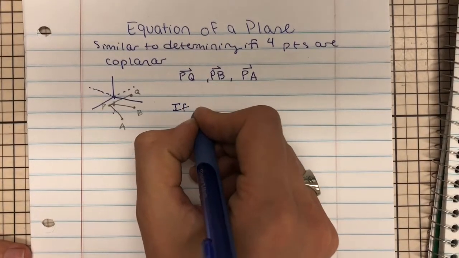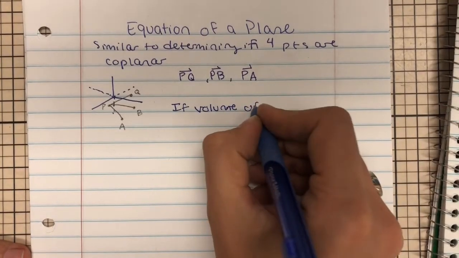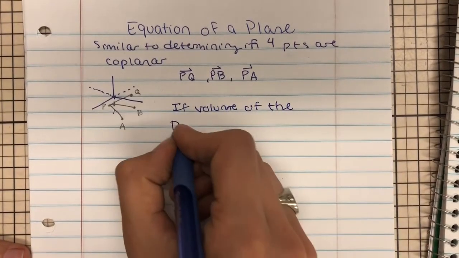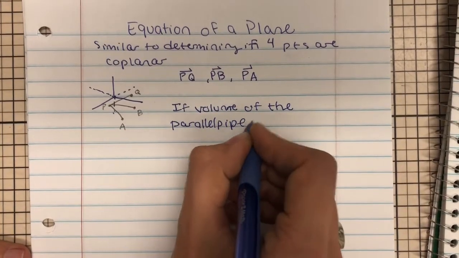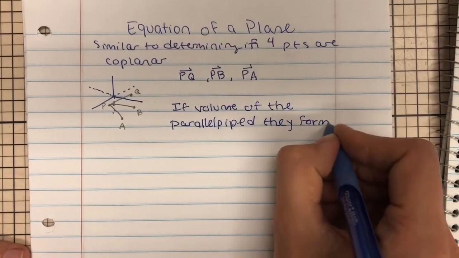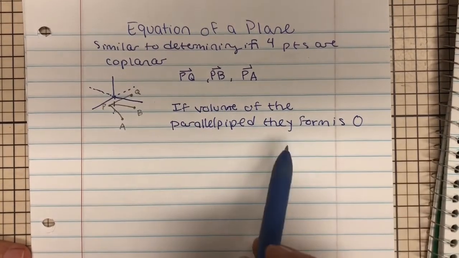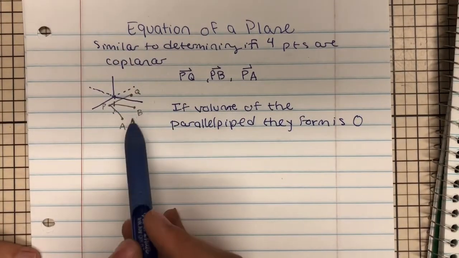If the volume of the parallelepiped they form is 0, that would mean it was flat like a pancake, literally squished.